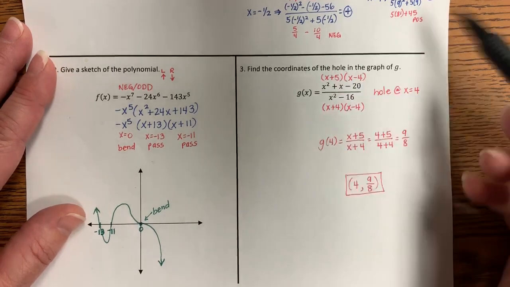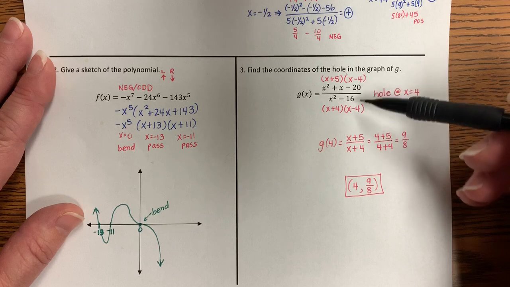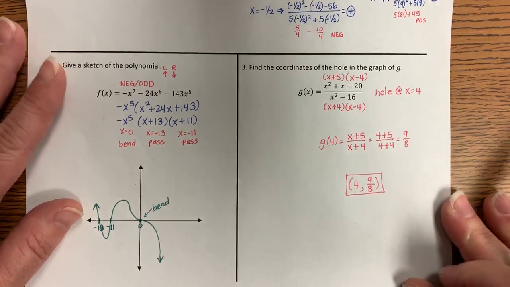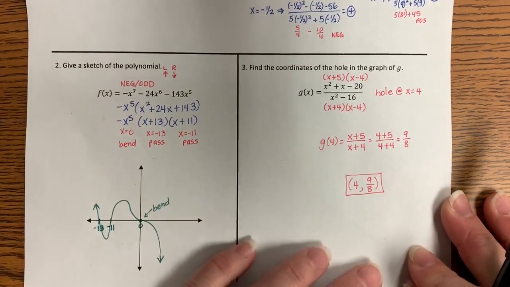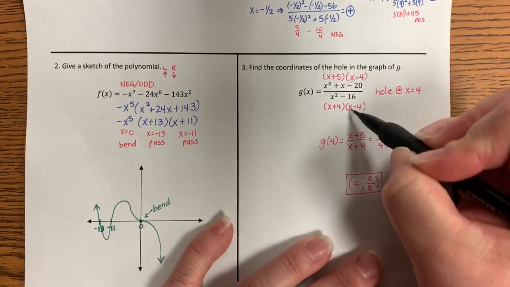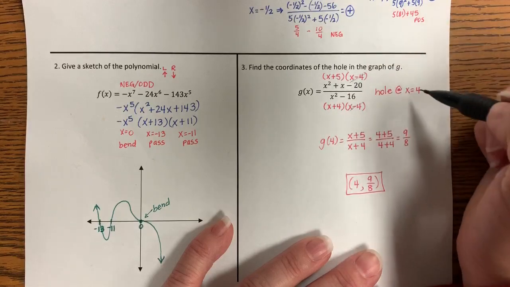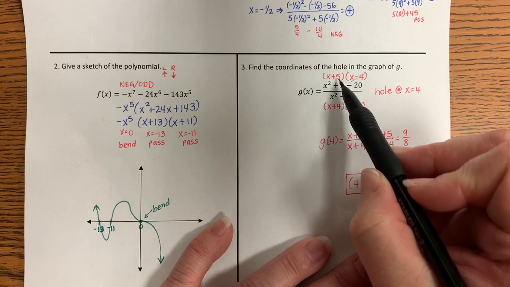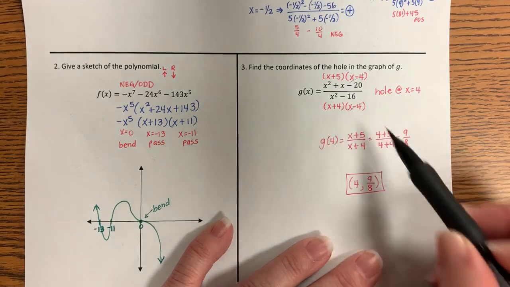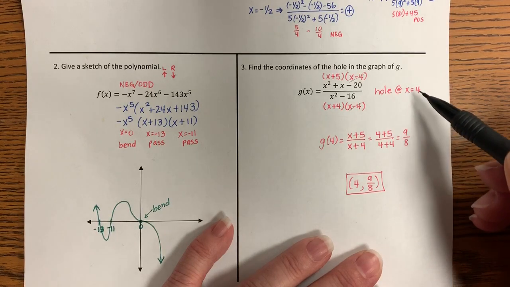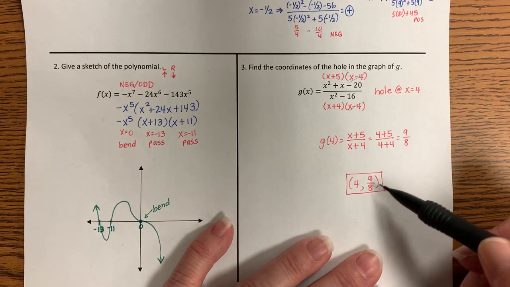You're going to have a hole when you have factors that match. So I have a hole at x equals 4, because if I take x minus 4, set it equal to 0, that gives me x equals 4. Once I know that, in order to find the y coordinate of my hole, I'm going to just ignore these x minus 4s, and I want to plug in the 4 to what's left over. So I want to do 4 plus 5 divided by 4 plus 4, which I did here for you. So that gives you 9/8. So we have a coordinate at 4, 9/8. That's where our hole is at.